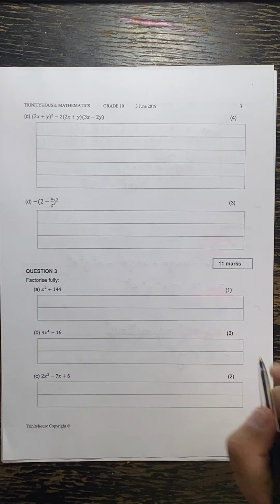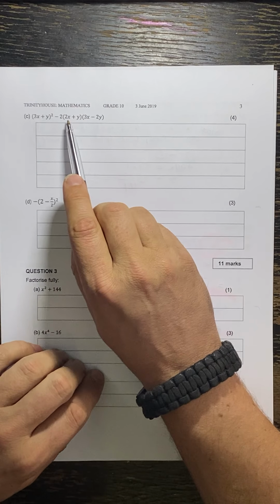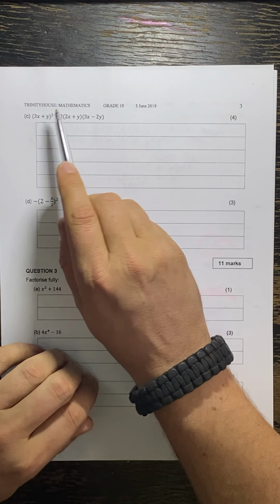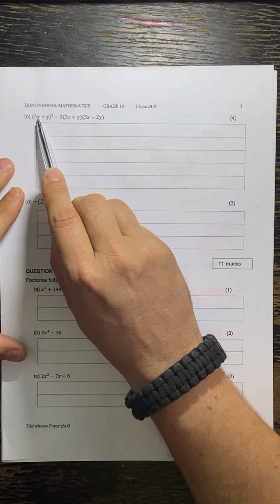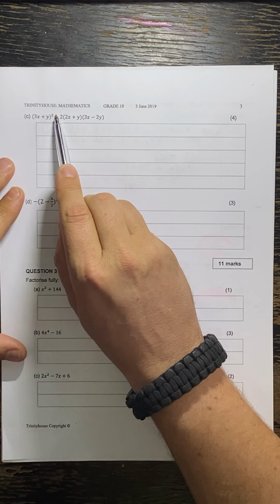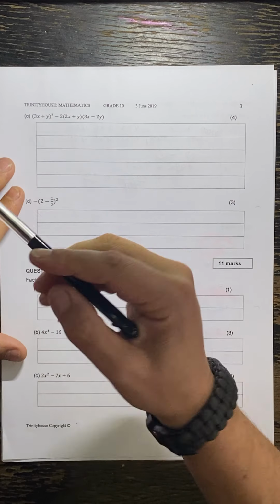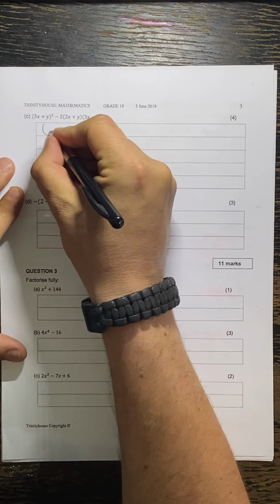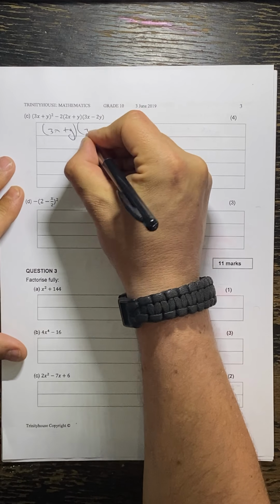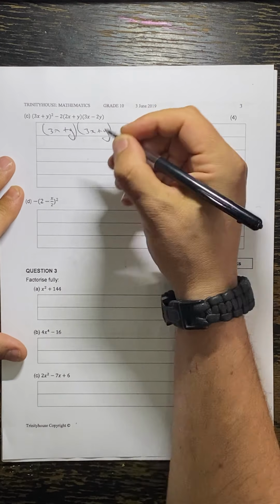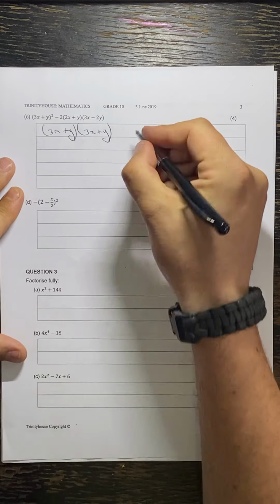Okay, so with this one, this squared over here, please grade 10s, don't just say that this is 3x squared y squared, okay? If you've got that squared, it means you have two brackets. So we've got 3x plus y, and then another bracket, 3x plus y. That's what the squared means, okay?